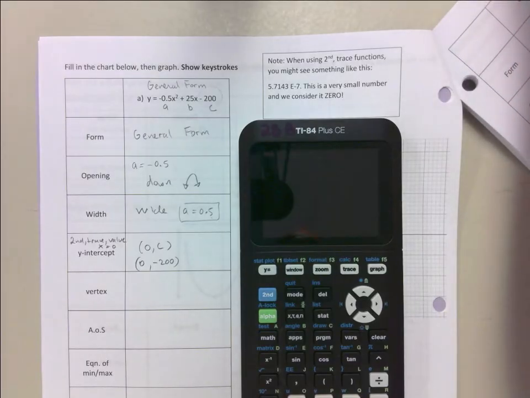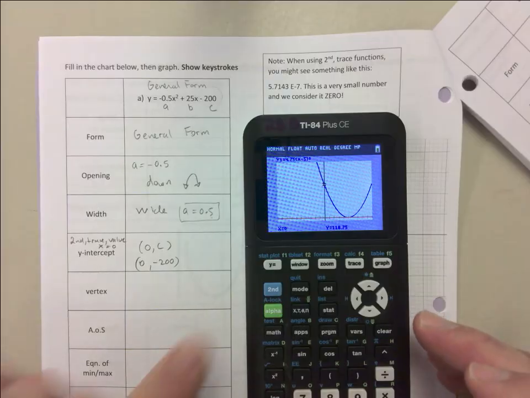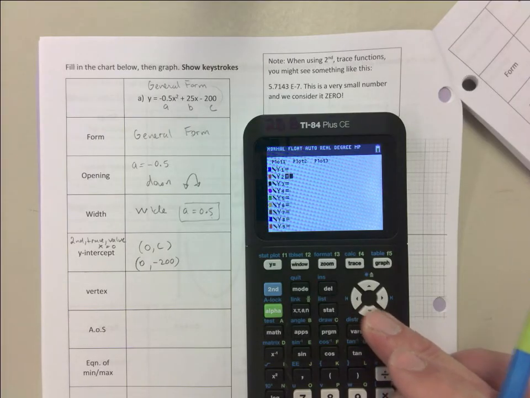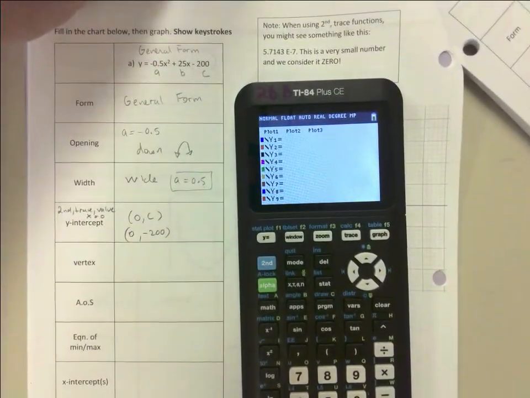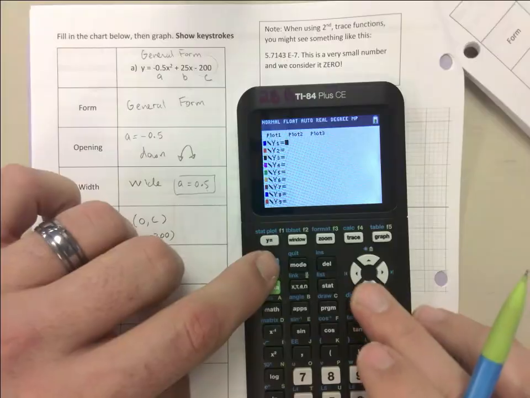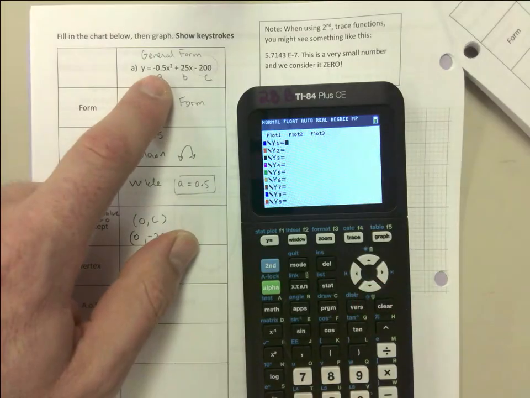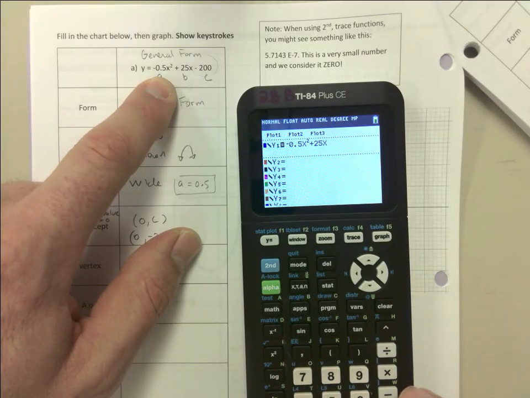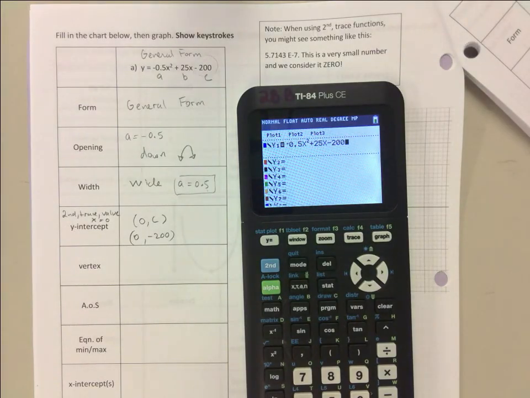So let's go ahead and graph this thing. I need you to enter this into your calculator real quick. Y equals, clear everything that's there, and type in, why does mine look all gritty? Gritty. Is that a bad word? I don't even know. There we go. Okay, negative 0.5 x squared plus 25x minus 200. Type that in, please, exactly like that.